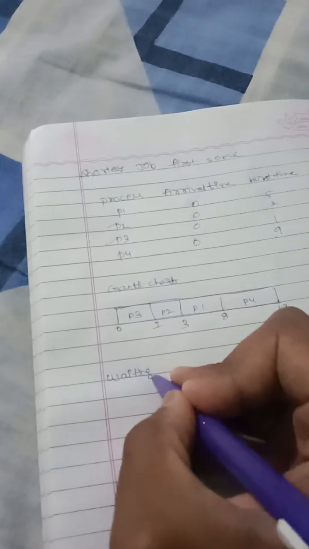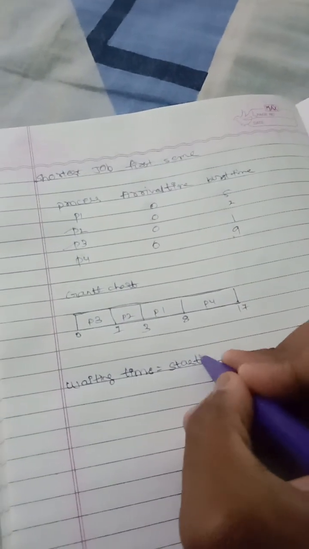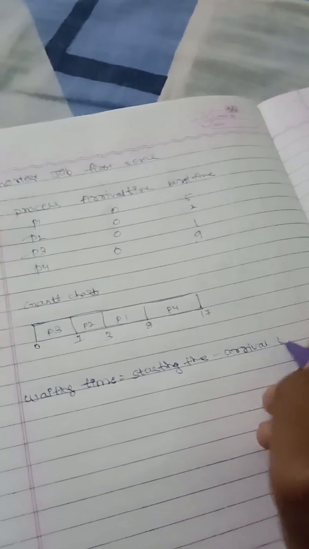Now we can calculate the average waiting time. Before calculating this, first try to find the total. Waiting time is equal to starting time minus arrival time. First, try to calculate the waiting time for each and every process. For P1, the starting time is 3 and the arrival time is 0, so it will be 3.